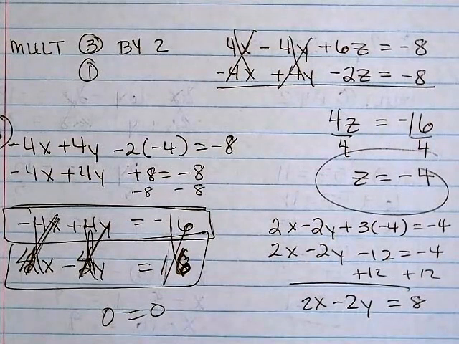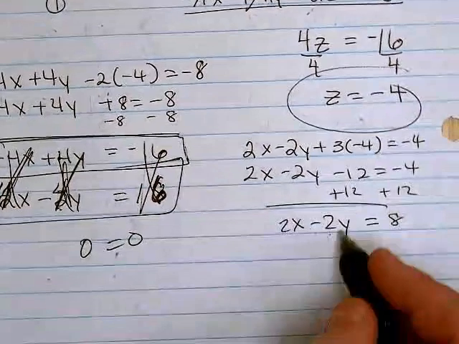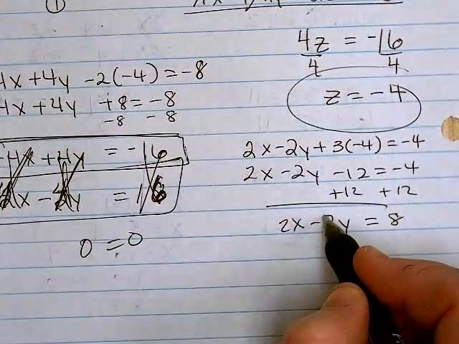Oh, I didn't do something right. This is supposed to have an answer. Yeah. Okay, the mistake is that this should be minus 4y.